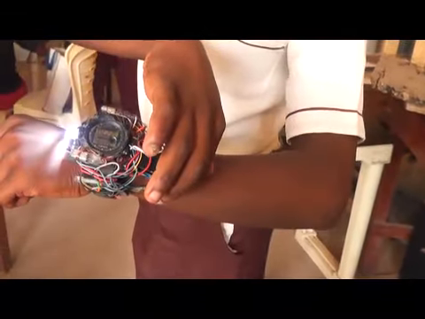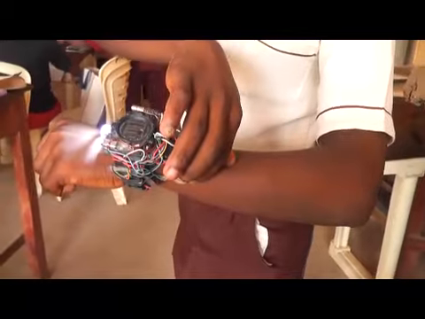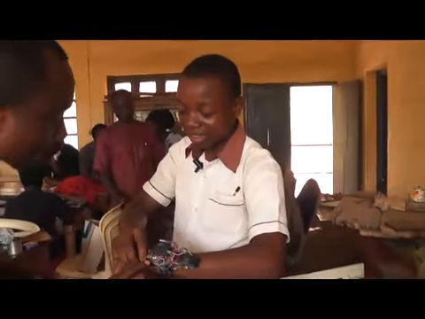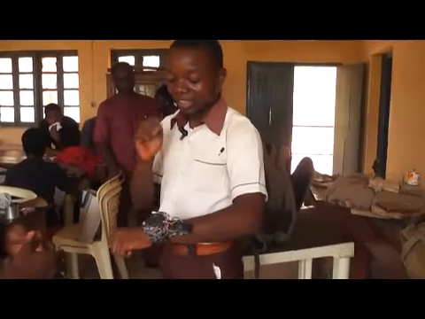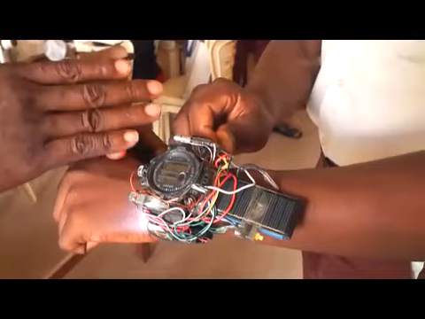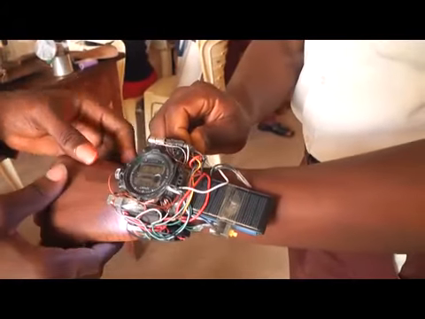So you converted your wristwatch to multitasking. What about this part? This is my vibrator. It vibrates to remind me. Okay, it's vibrating now. That's manual, but it also works automatically.